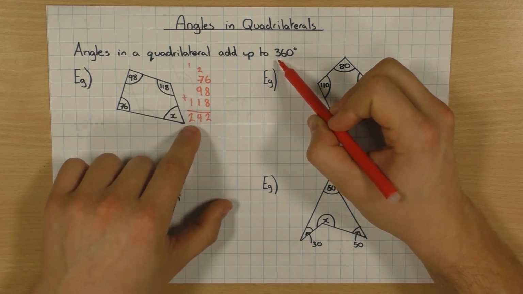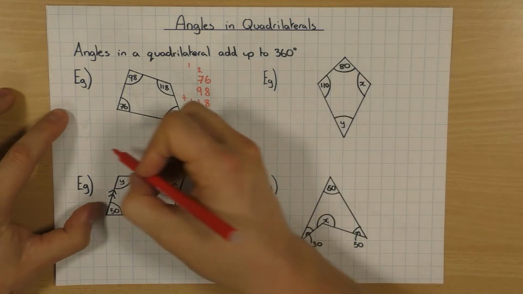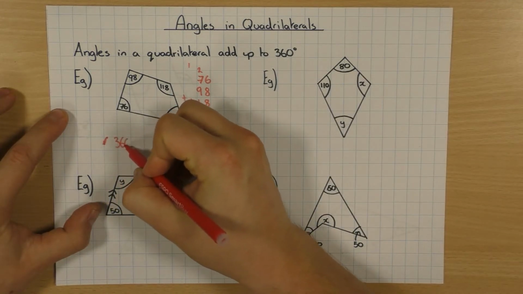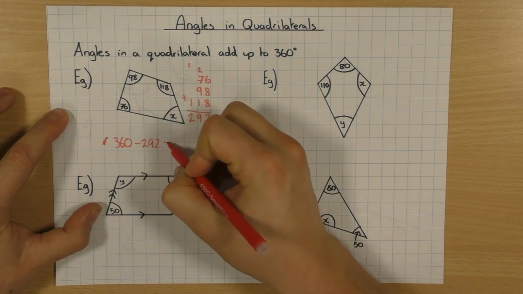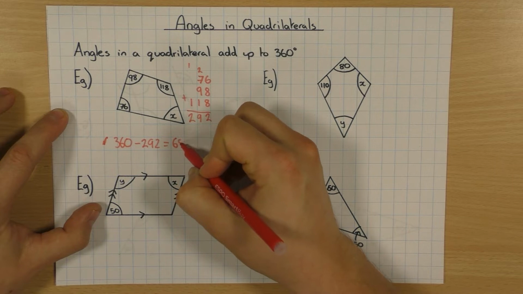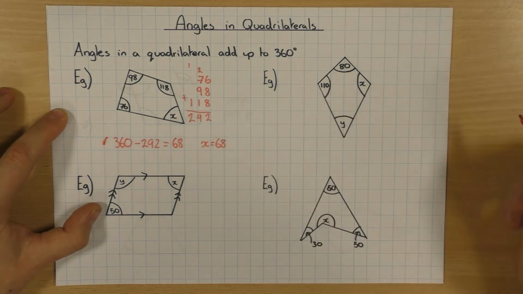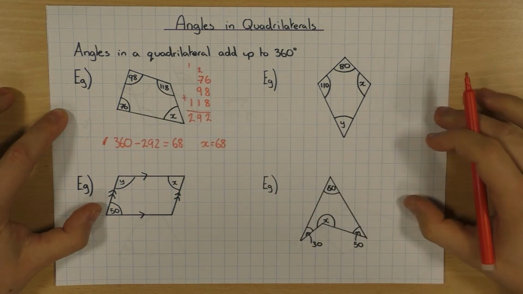You can either think, what do I need to add to this to get to that, or you can just do a subtraction, so 360 minus the 292, which leaves us with 68. So x, the missing angle there, is 68, because then all the angles add up to 360.